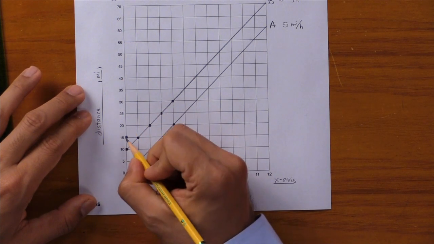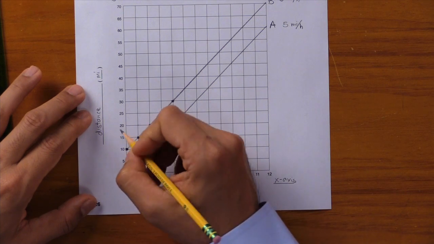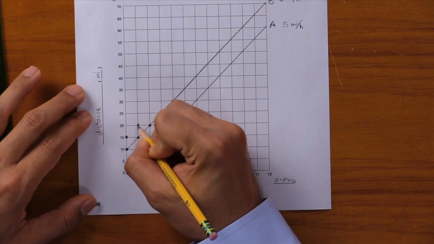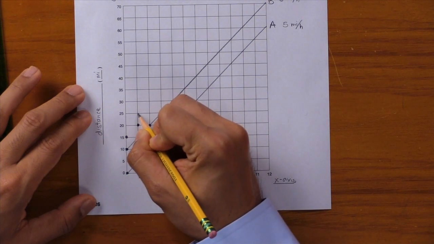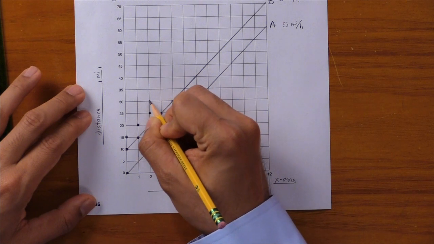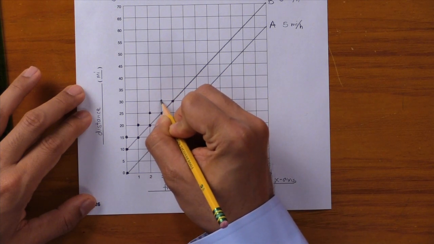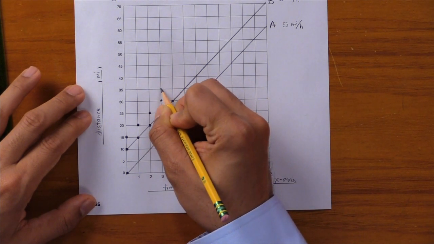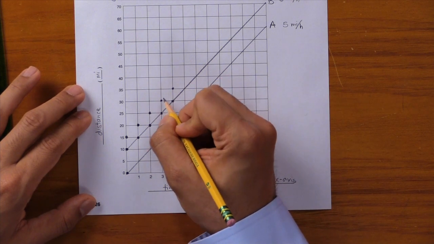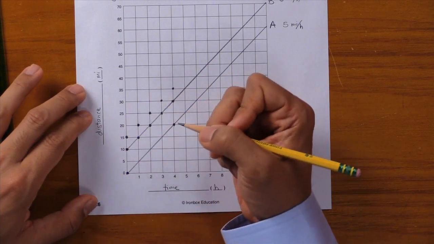And remember, he was going 5 miles per hour. So we'll go 5 miles per hour. Draw a dot there. 5 miles per hour. And again, I think I have enough dots to draw the line.